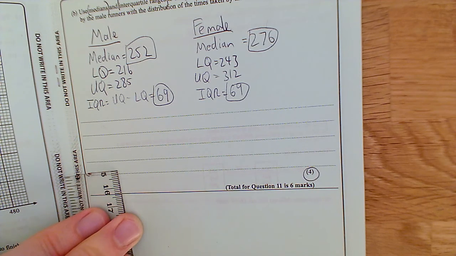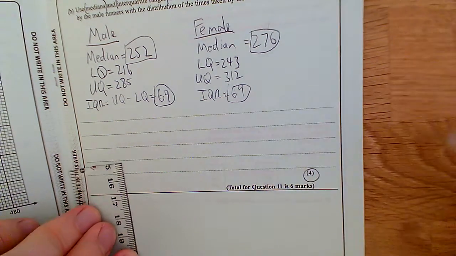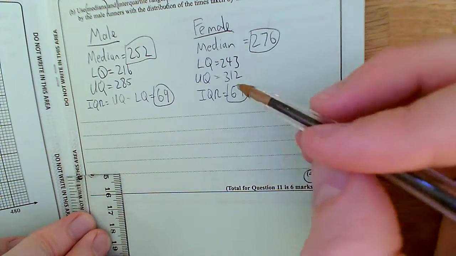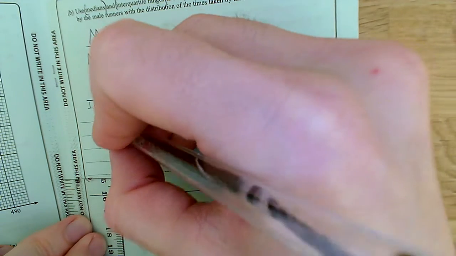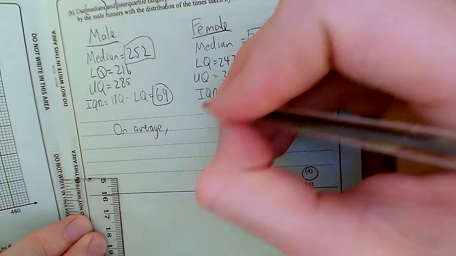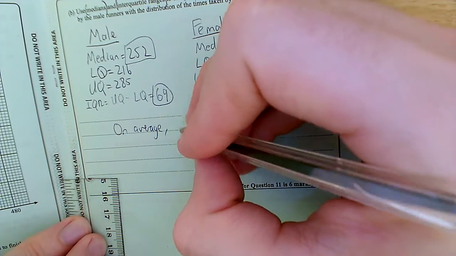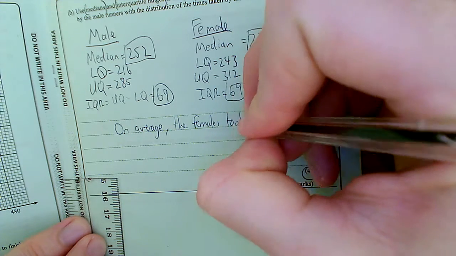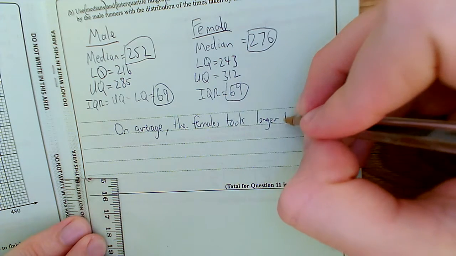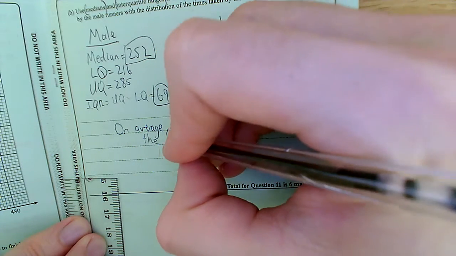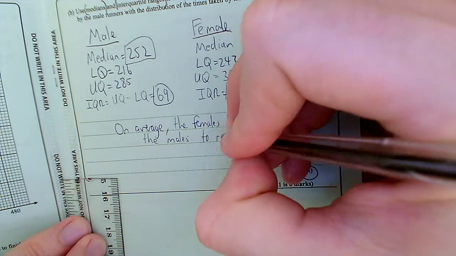So this now makes your final answer a little bit dependent on what your interquartile ranges are, because I can say for my third mark, to compare the medians, I can say that on average, because median is an average, the females took longer than the males to run the race, let's say.